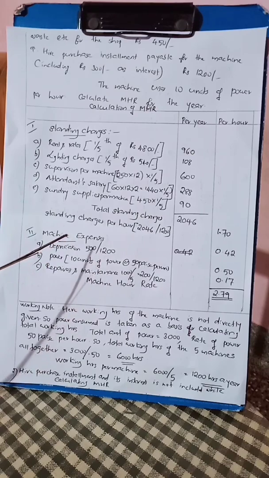So standing charges per hour is equal to total standing charges divided by the working hours per year. Once again, standing charges per hour is equal to total standing charges divided by total working hours of the machine per year. This total working hours of the machine per year is not directly given, but we want to calculate it by using the power consumed which is given in the question. So power consumed is given as a total of 3000. The total amount of power is equal to 3000 and the rate of power is also given in the question.